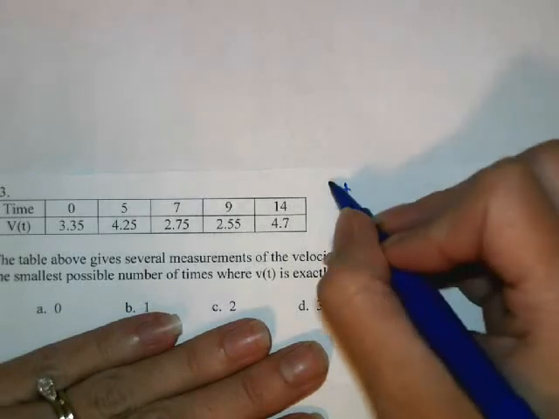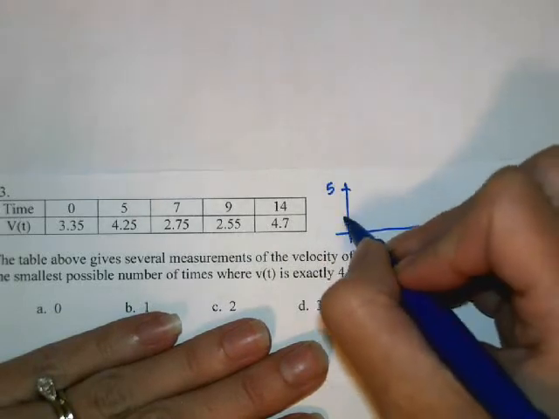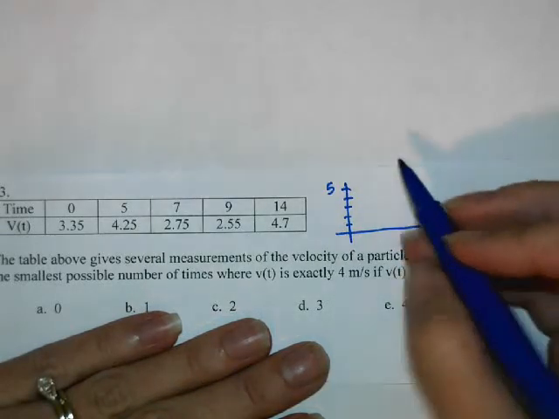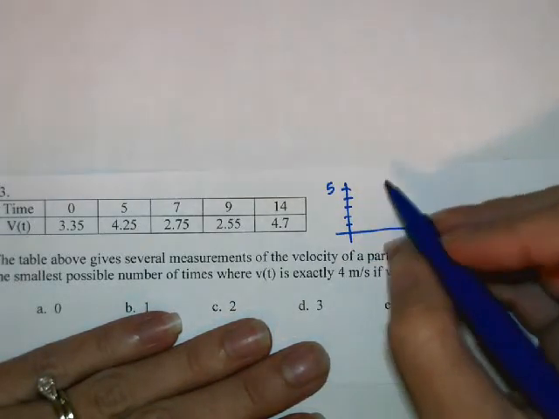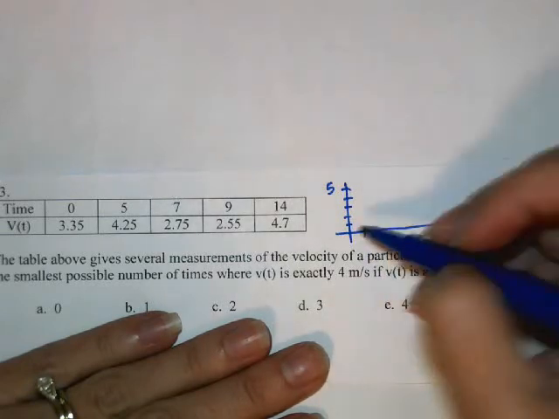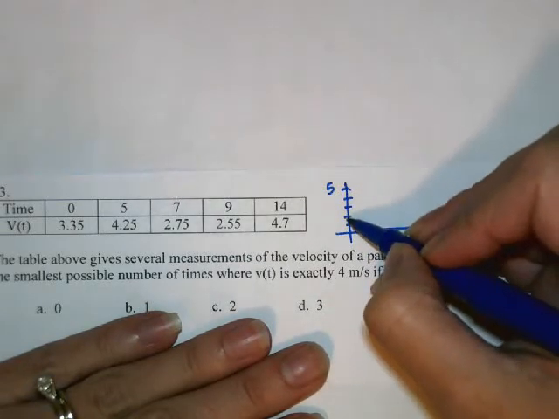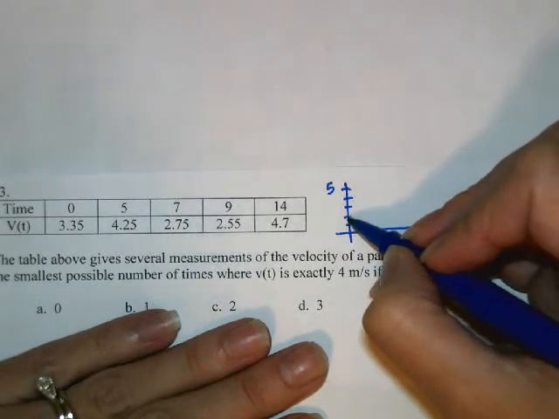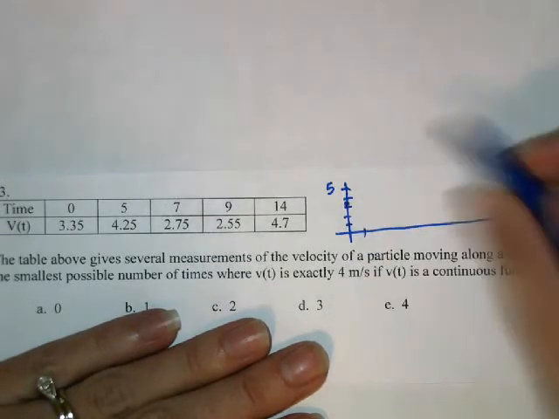So looking at these numbers, there's 5, I'll go 1, 2, 3, 4, 5. So at 0, we're at 3.35.